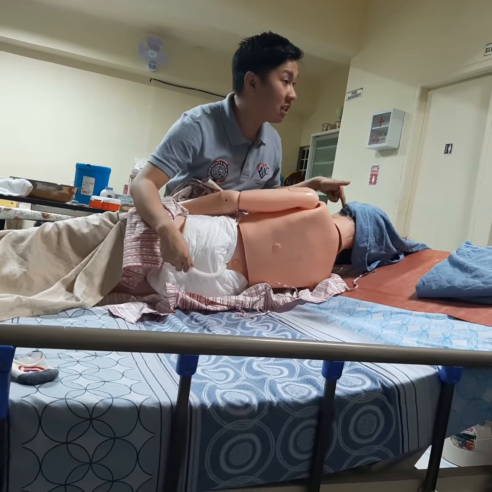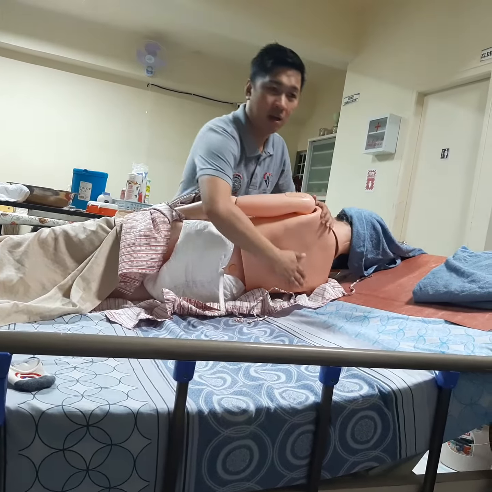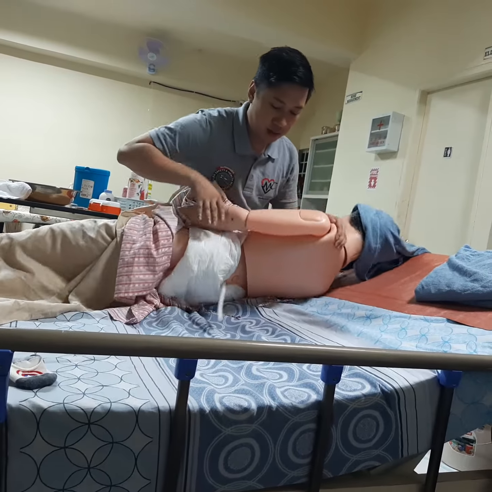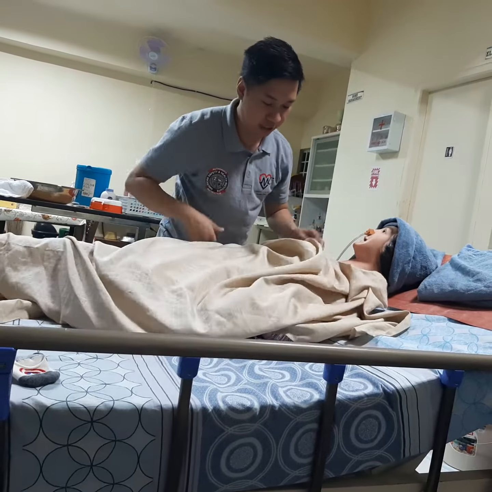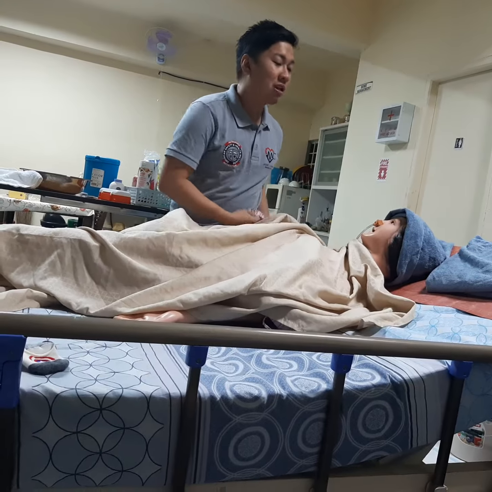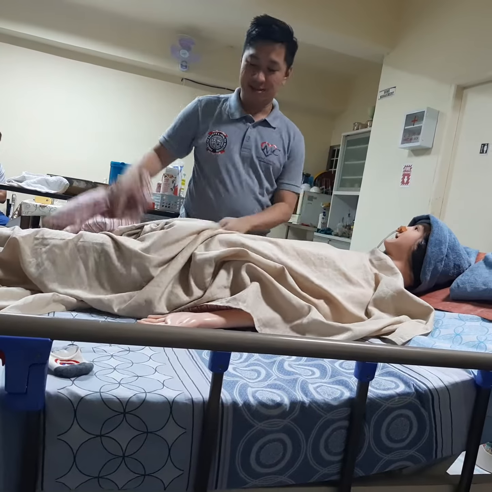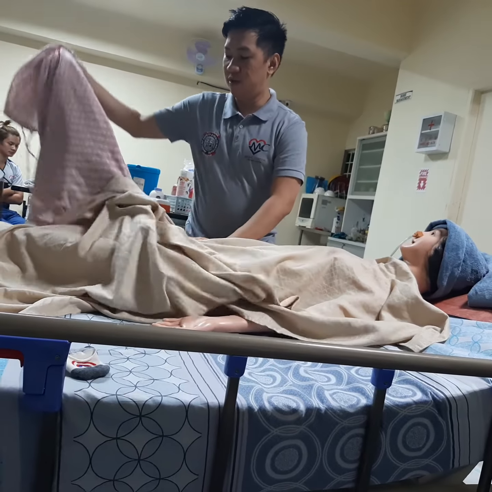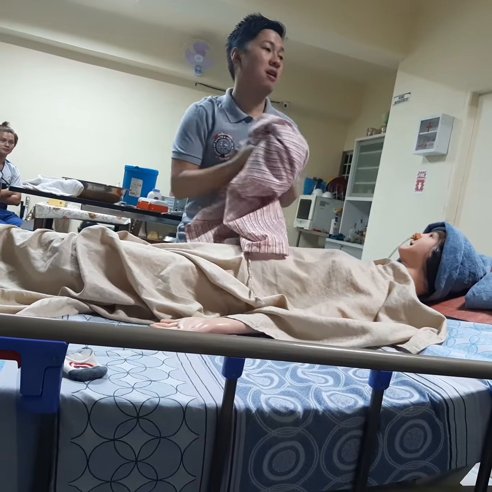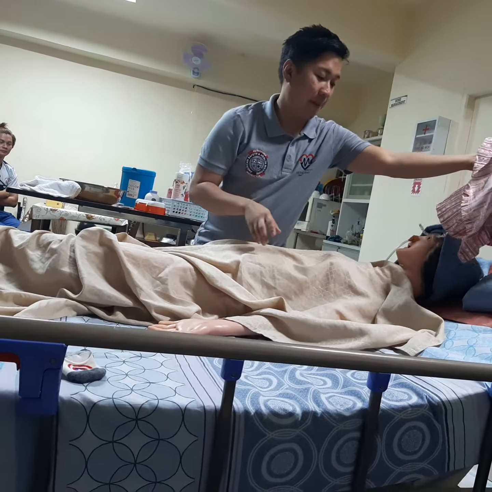Hindi kasi pag in-NGT ko yan, dito lumalabas yung pagkain niya. And then, flat the patient. So, syempre dapat may tender loving care ito. Kaya lang yung pasyente kasi matigas. Okay? And then remove the gown. And then place it on the hamper.